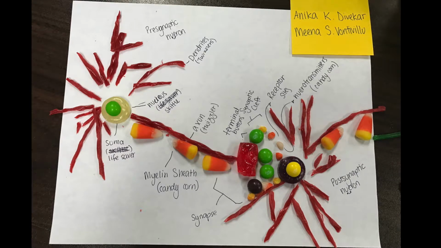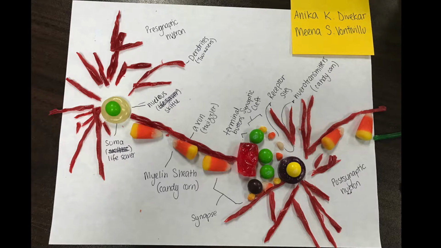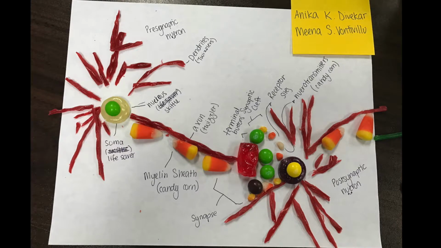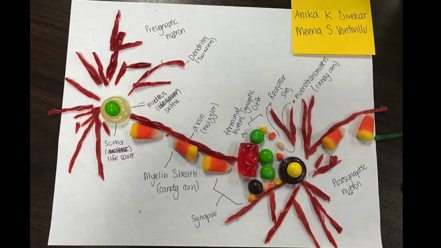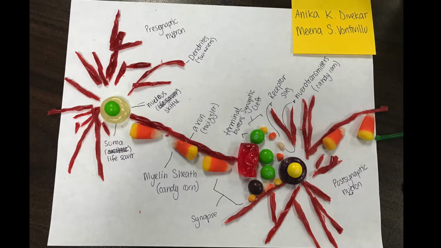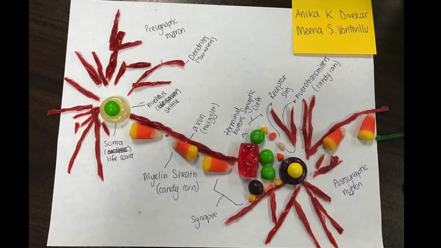The myelin sheath is the insulating layer that is located around the axons, and the function of the myelin sheath is to protect the axons and to facilitate the transmission of neural impulses. The neurotransmitters on our diagram are represented by the small pieces of candy corn. The neurotransmitters are chemical substances that are released by neurons, which carry information from one neuron to another.